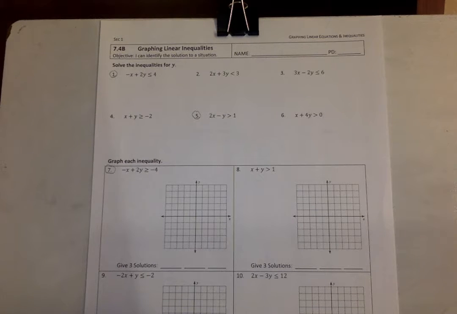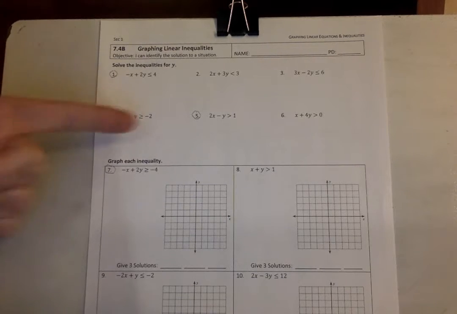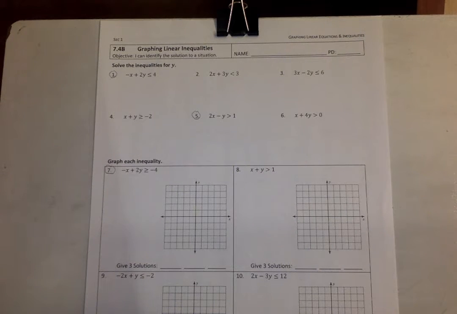Hello students, today we are going to do more graphing of linear inequalities and we're going to practice getting the inequalities into slope-intercept form. Always remembering that if you divide or multiply by a negative number that's in front of y, you must change your sign. Okay, so I'm going to do 1, 5, and 7 here on 7.4b.